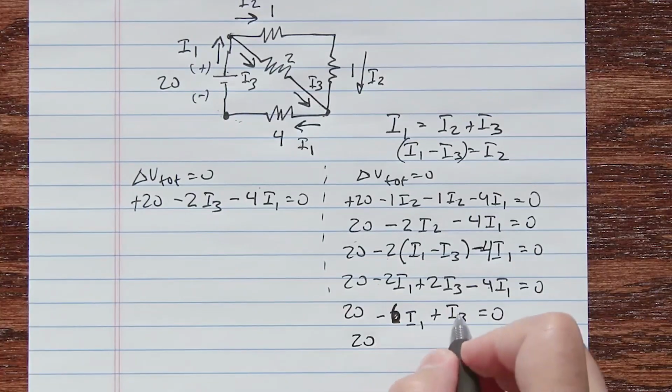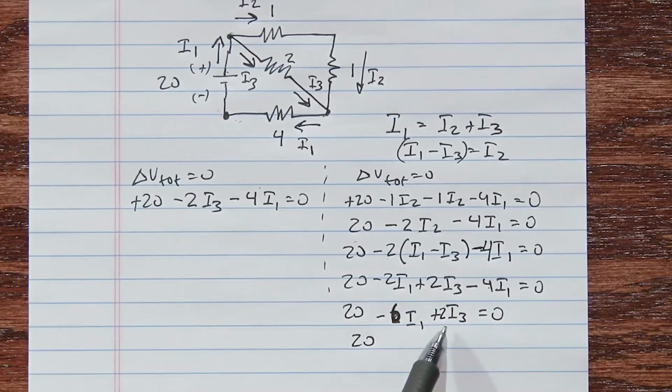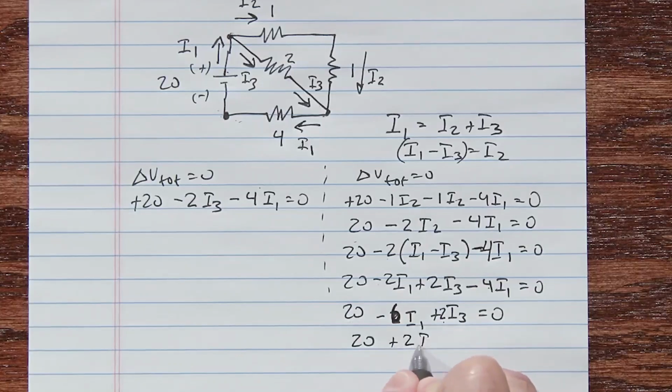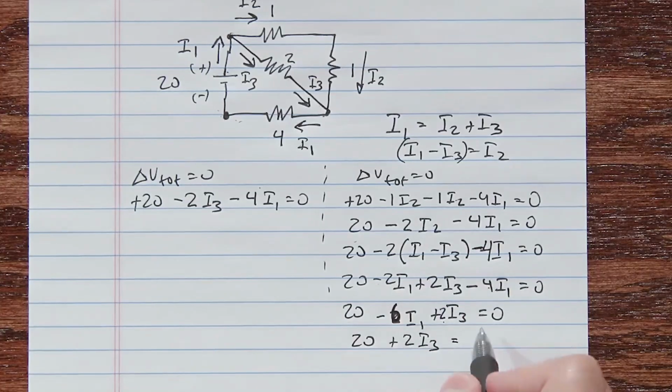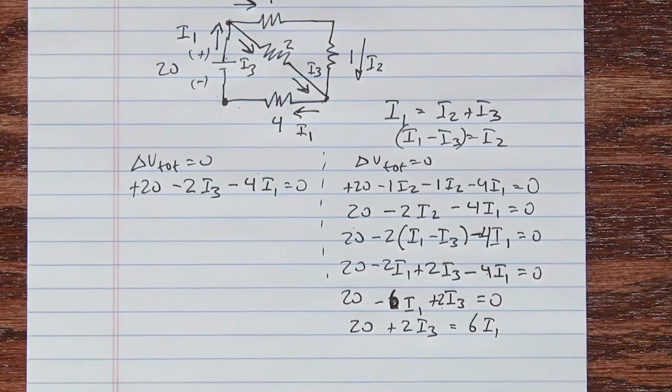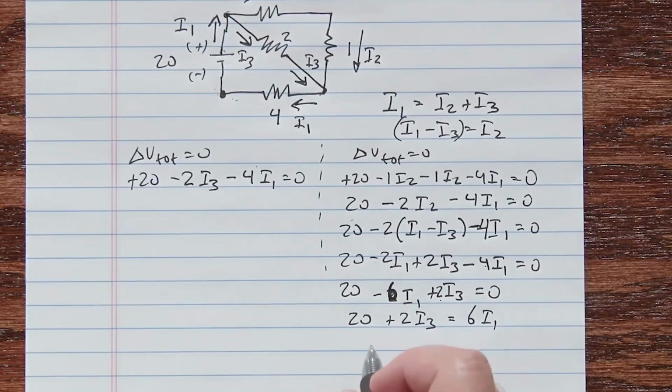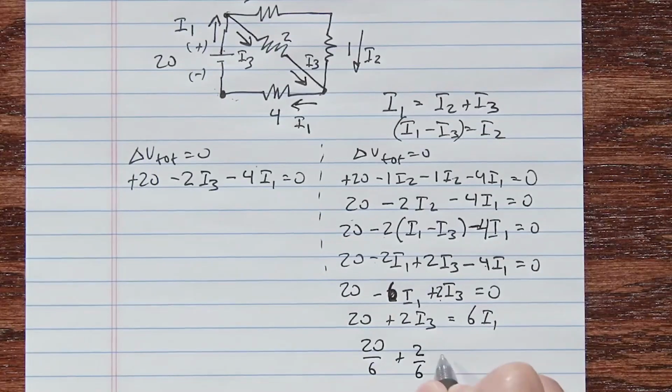So 20 plus 2I3 equals 6I1, or 20 over 6 plus 2 over 6 I3 is equal to I1.